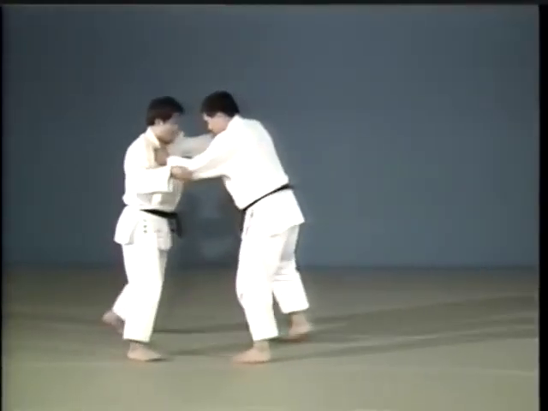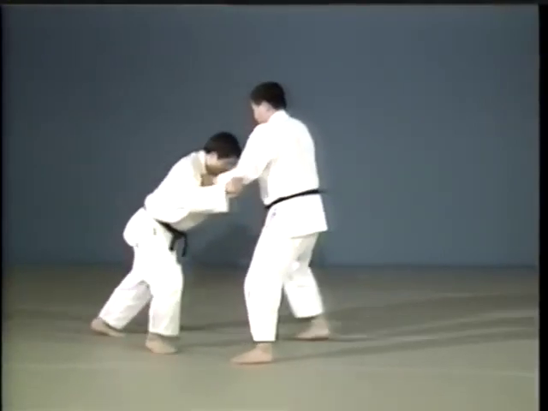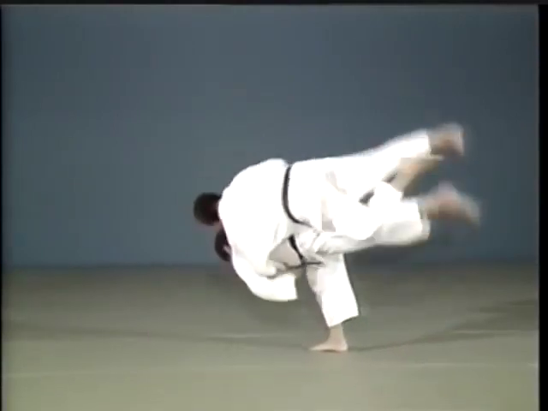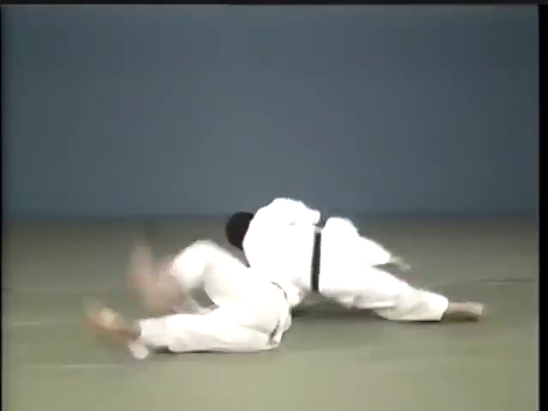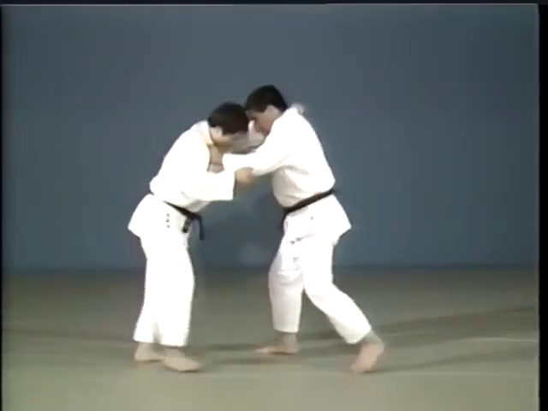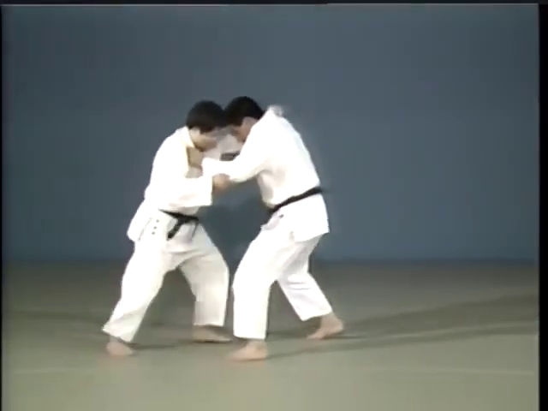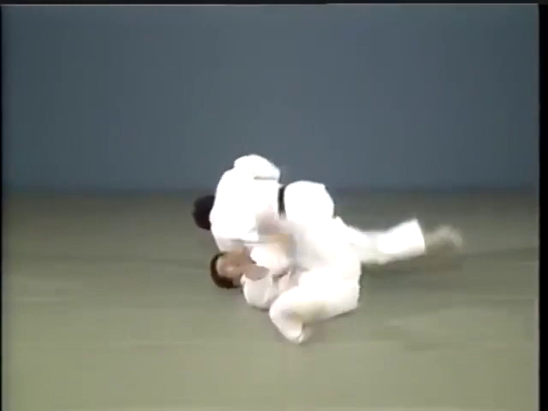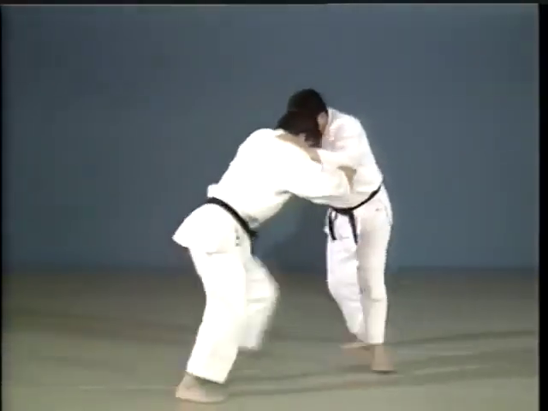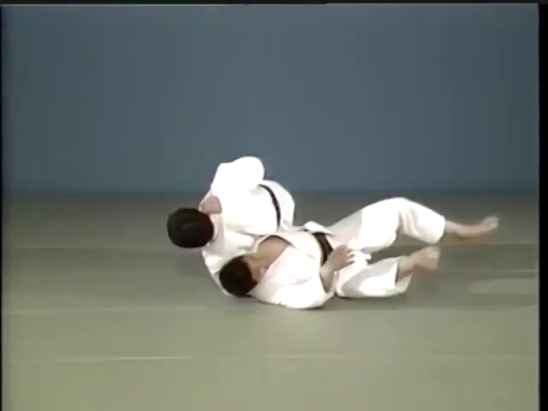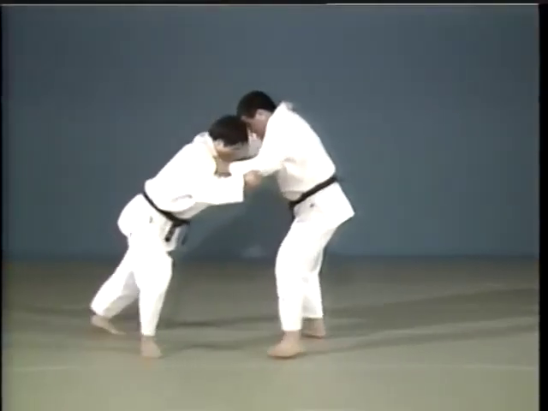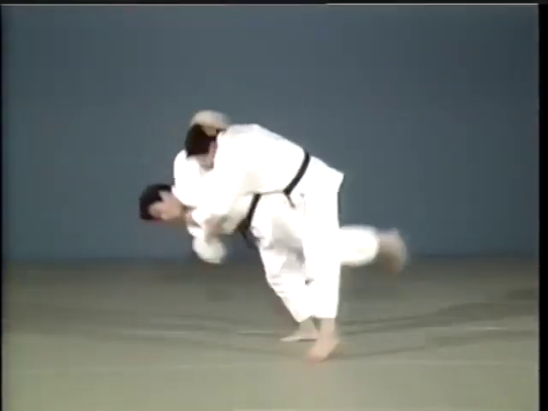The first is to lift up your opponent and wrap him around you as you grasp him by the arm. The second method is to lift your opponent up with uchimata, then wrap him around you and throw. Please observe carefully the timing of grasping the opponent's arm under yours.